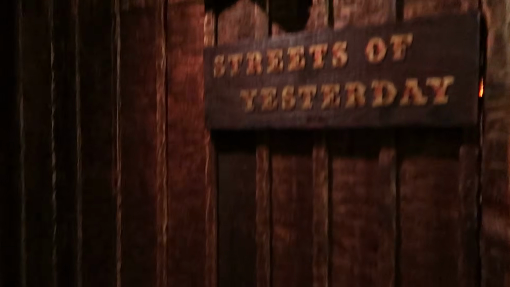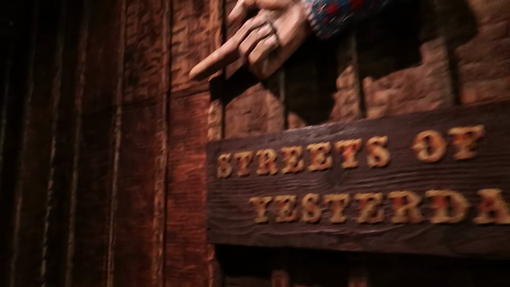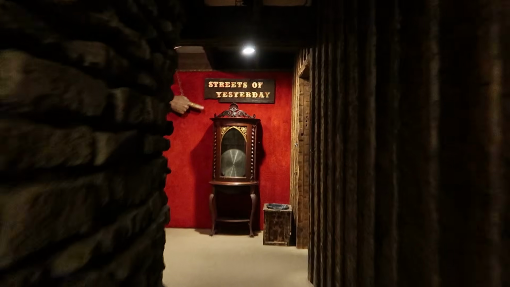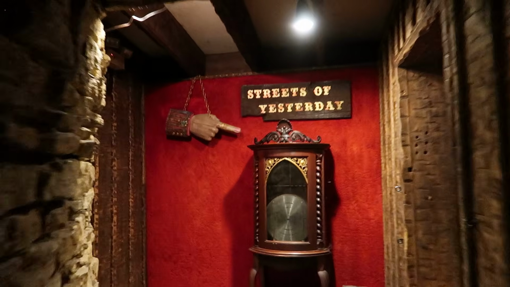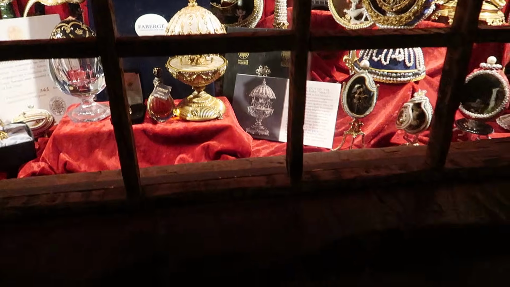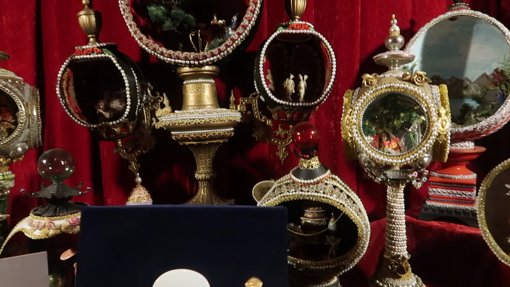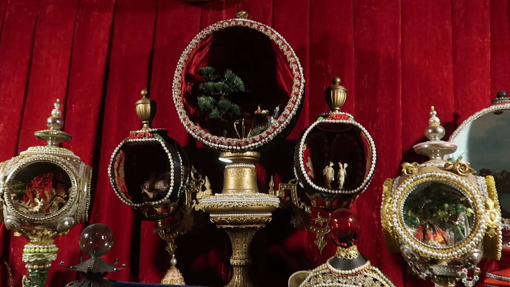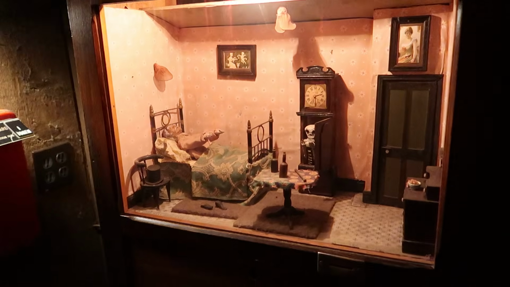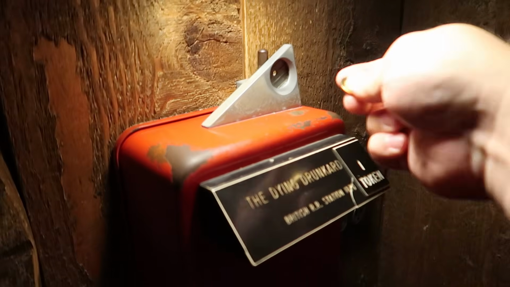Now it is time to head into the streets of yesterday. Collection of Fabergé eggs, different scenes inside of them. This is one of my favorite things here. This little animated box called The Dying Drunkard. Let's feed that a token.